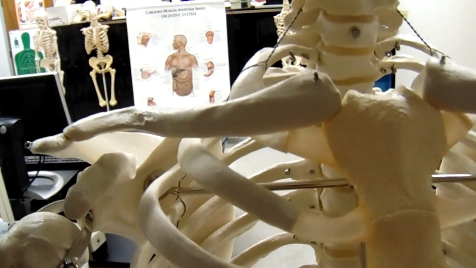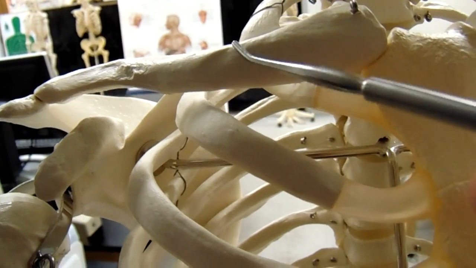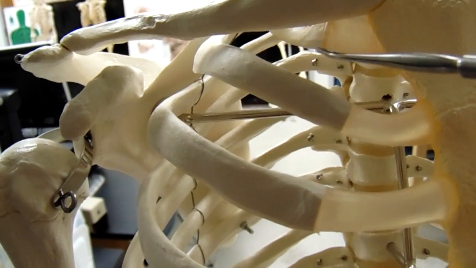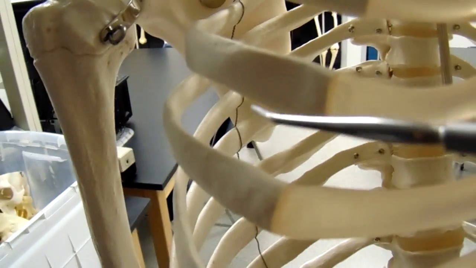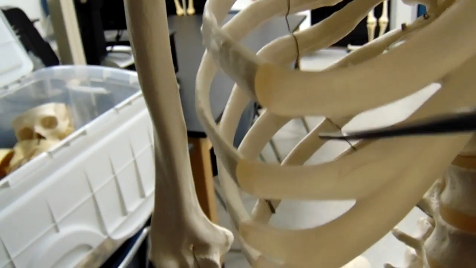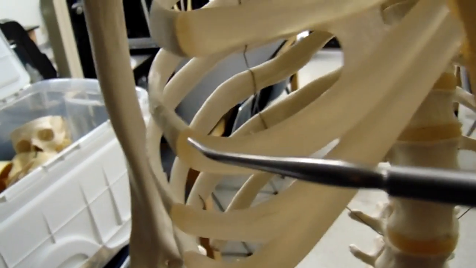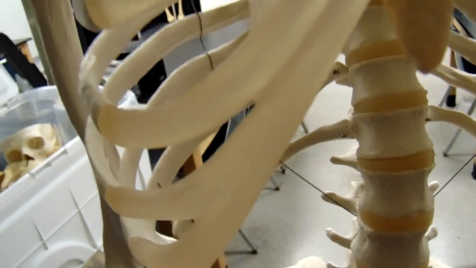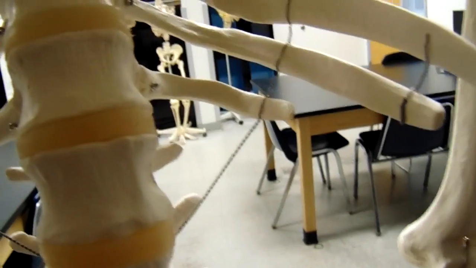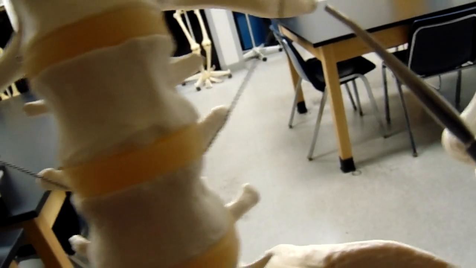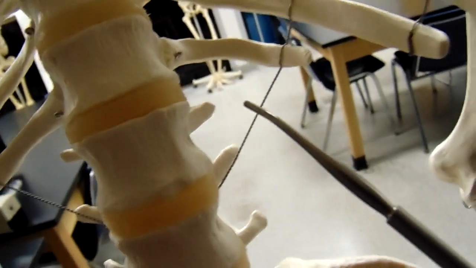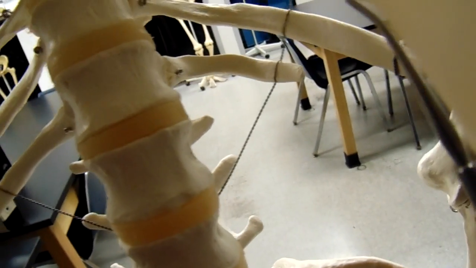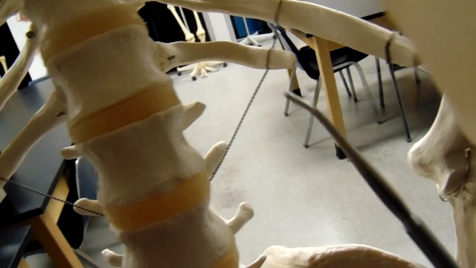Okay, we got 12 pairs of ribs here. Here's your clavicle. That's not a rib. So the first 7 ribs are true ribs. Ribs 8 through 12 are false ribs because they don't tie right into the sternum. They come off this hyaline cartilage here. And the last 2 are false and floating ribs. You see that? It doesn't connect to the sternum at all. So these 2 are false and floating ribs.